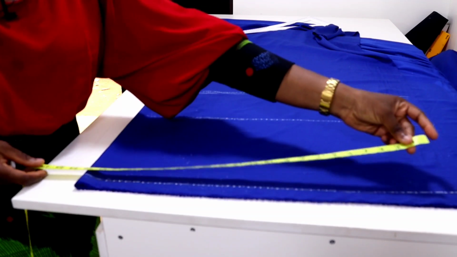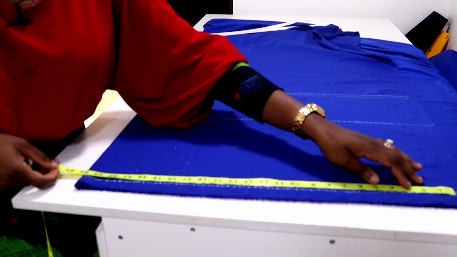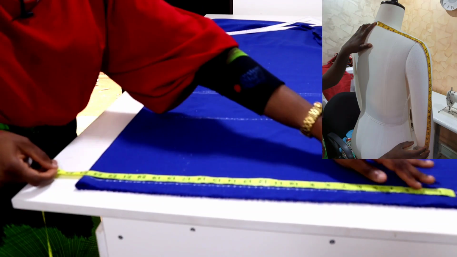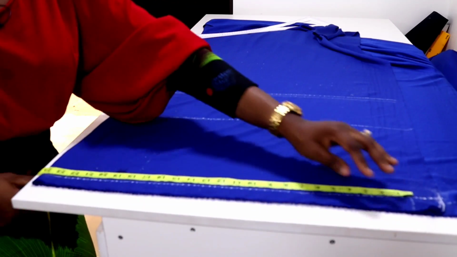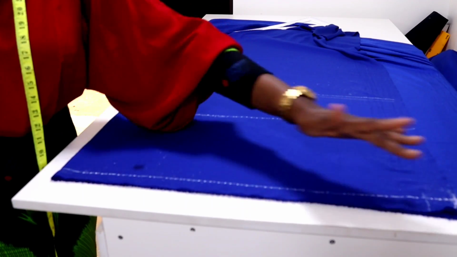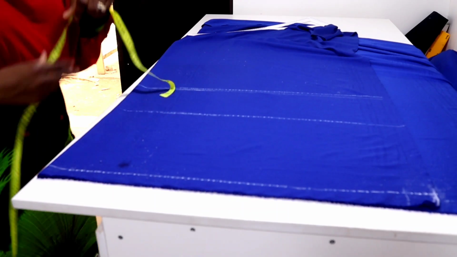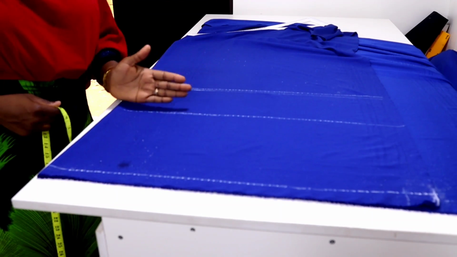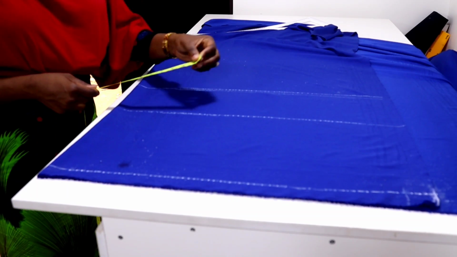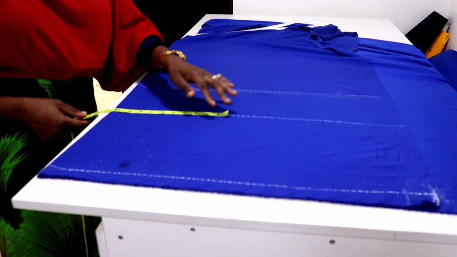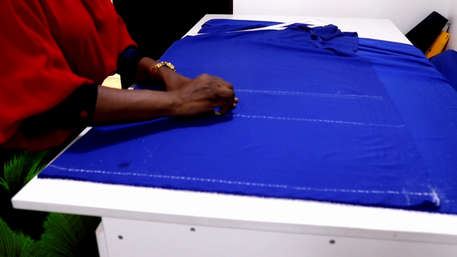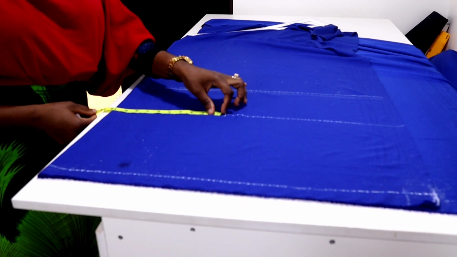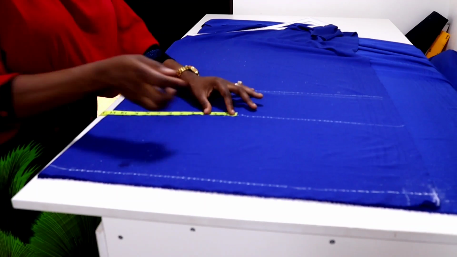Starting from the center front, I'm going to measure my center back to my desired sleeve length measurement. In my own case, it was 24 inches with the allowance. Next, on the bust point line, I'm going to be inputting my bust circumference measurement divided by 4 plus my seam allowance.